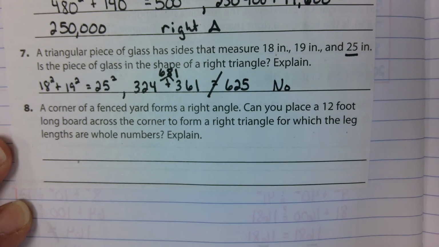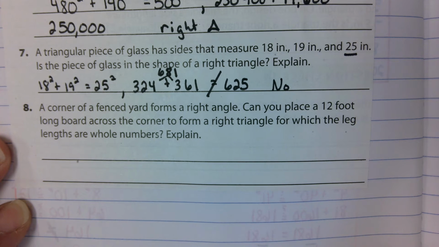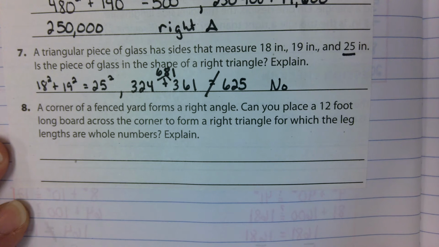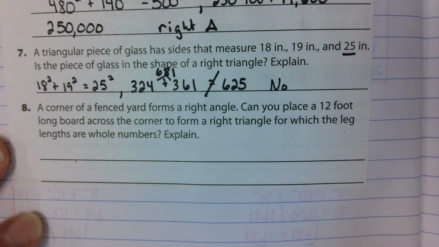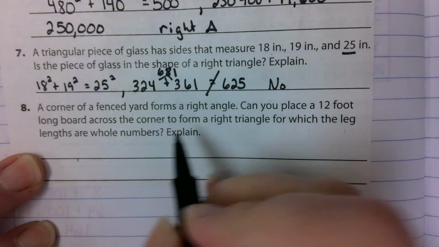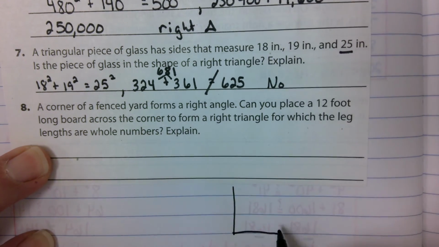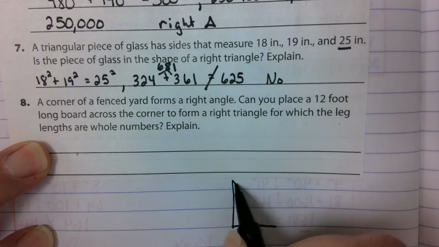Number 8. A corner of a fenced yard forms a right triangle. Can you place a 12-foot long board across the corner to form a right triangle for which the leg lengths are whole numbers? All right, so we're talking about, draw a picture of this.